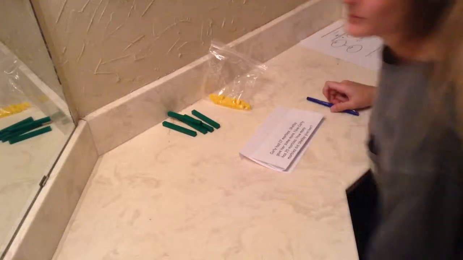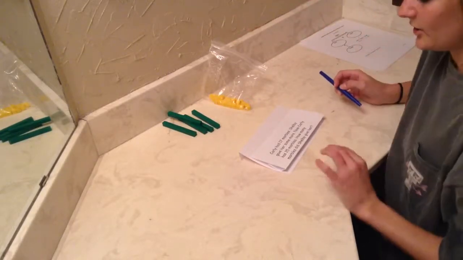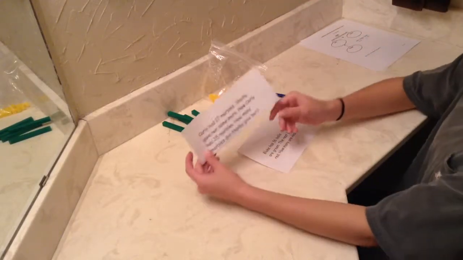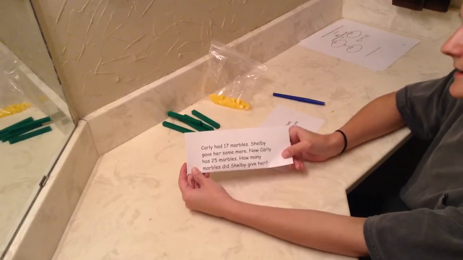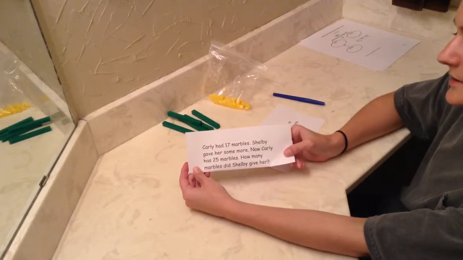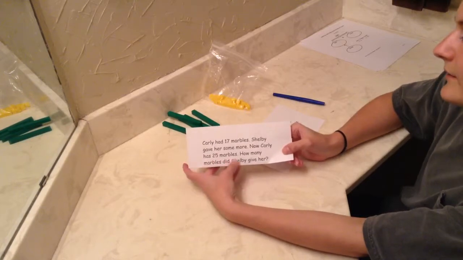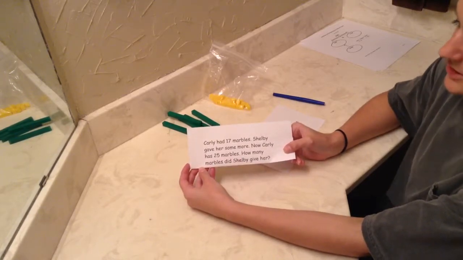So this word problem would be appropriate for second graders. So this is our first one. It says, Carly had 17 marbles. Shelby gave her some more. Now Carly has 25 marbles. How many marbles did Shelby give her?